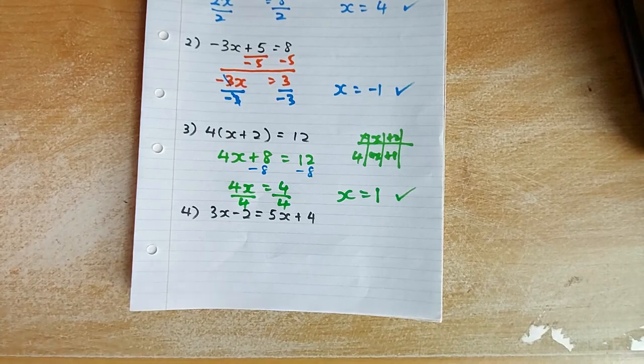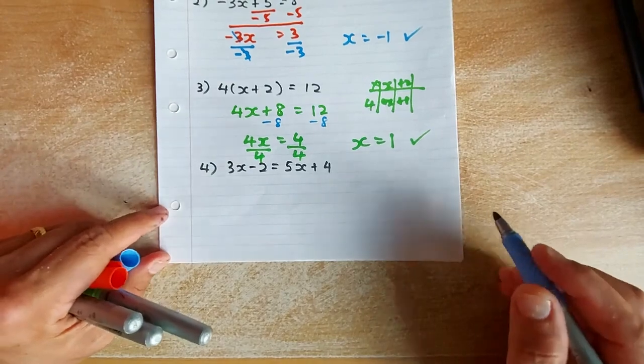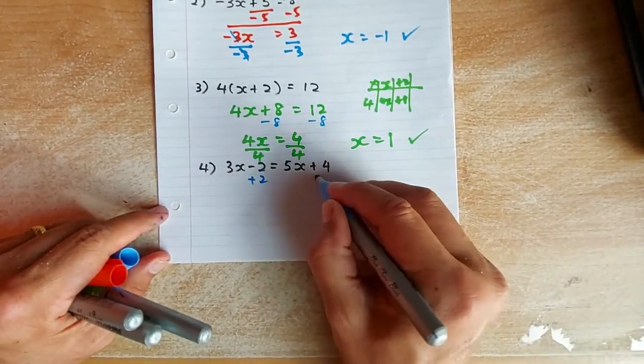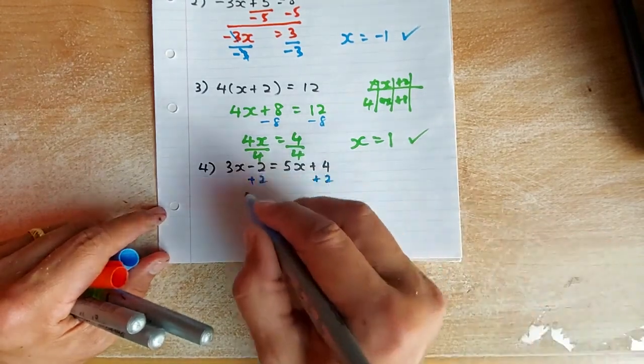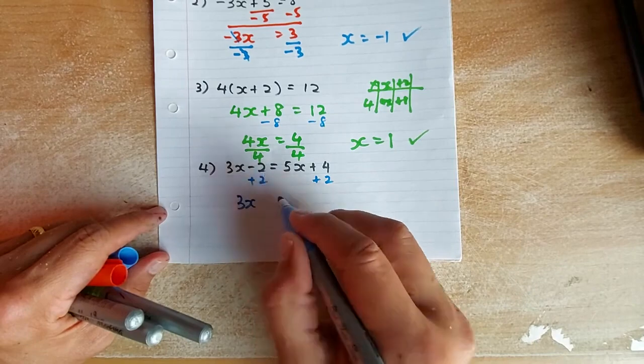Fourth example, this is common. You have both numbers and x's on both sides. So the first thing you do, you're going to get rid of the minus 2. You plus 2 on the left, you plus 2 on the right. So the 2 will cancel out. So on the left, 3x. This will cancel out. 2 minus 2 is 0.